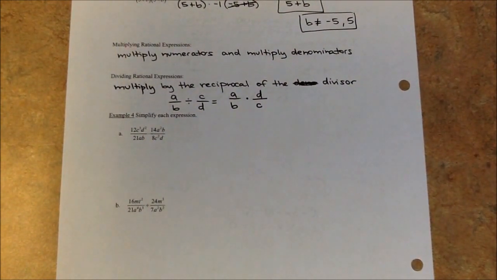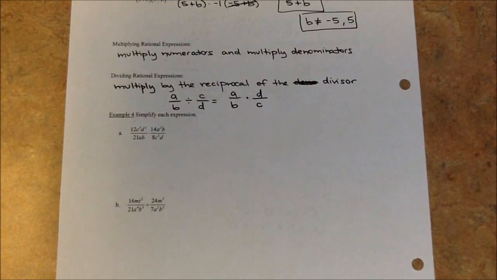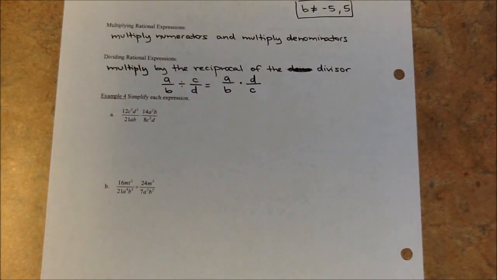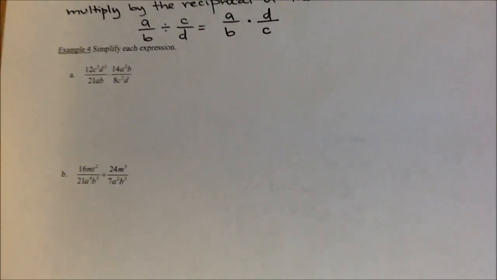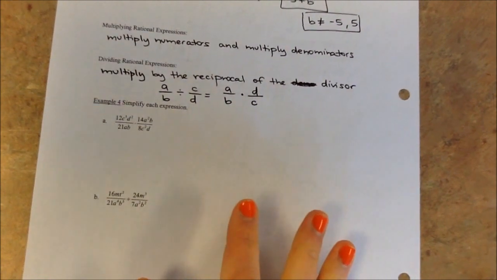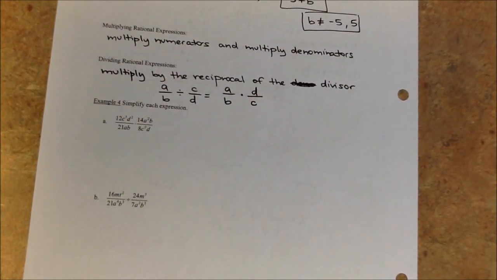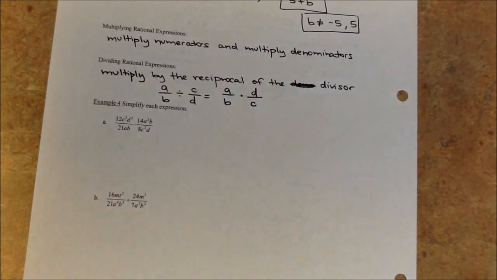Okay, so now we're going to take a look at a couple different types of examples. We're going to look at monomial examples and then polynomial examples. Okay, so starting, I'm going to try to get nice and zoomed in. There we go. So you can actually see what I'm doing. So I like to cancel everything out I can first and then multiply, and you'll see why that's slightly beneficial.